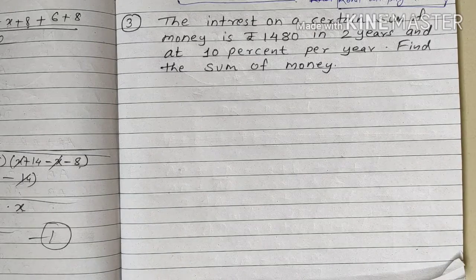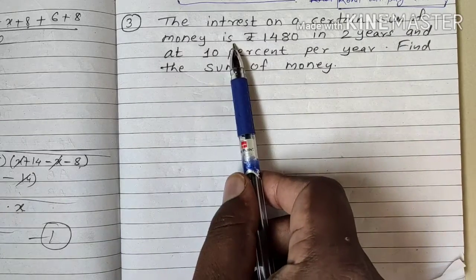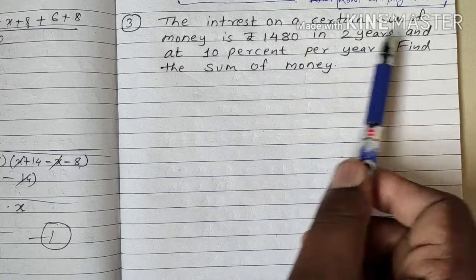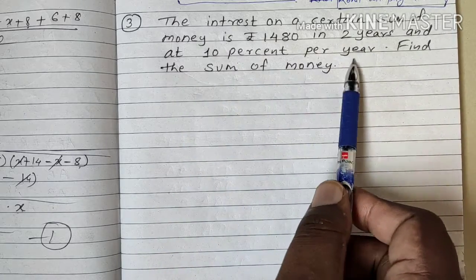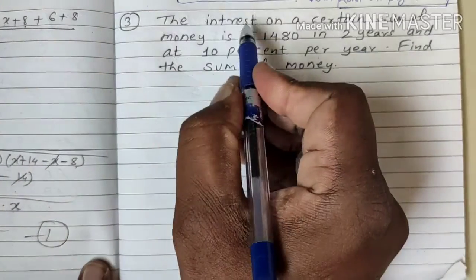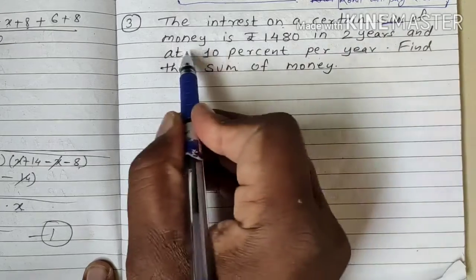The interest on a certain sum of money is rupees 1,480 in 2 years and at 10% per year. Find the sum of money. See what is given to us: the interest on a certain sum of money.